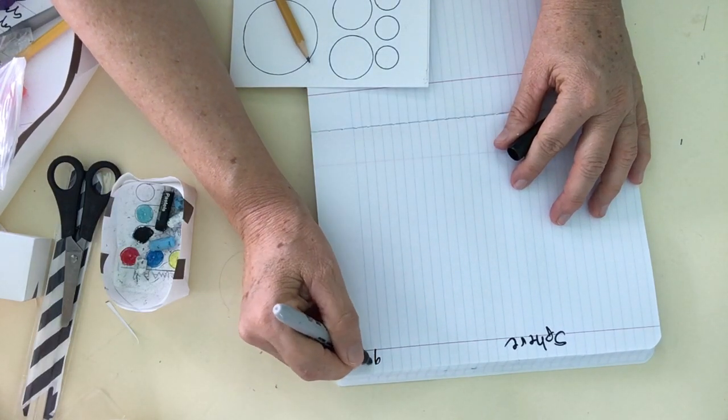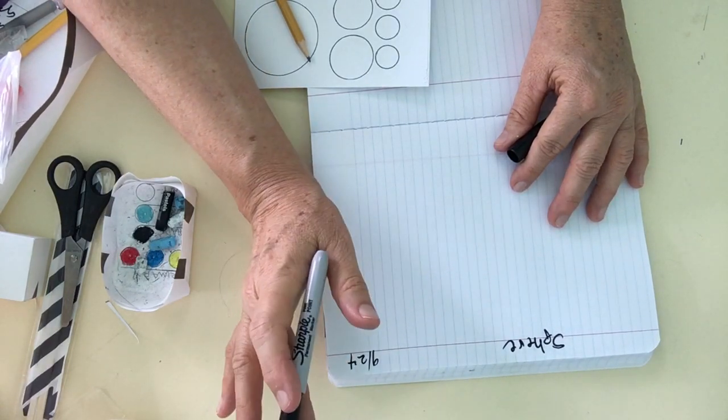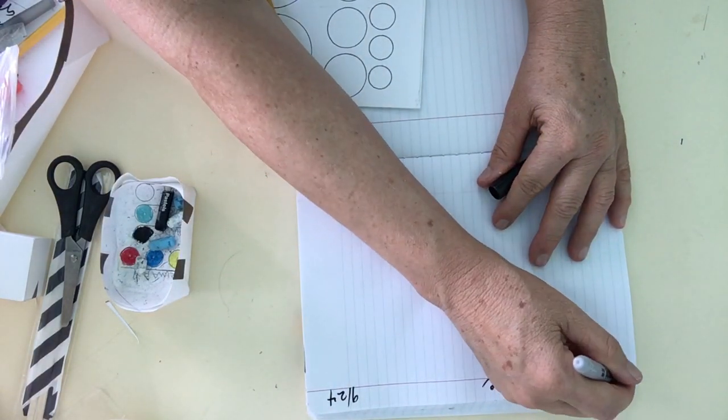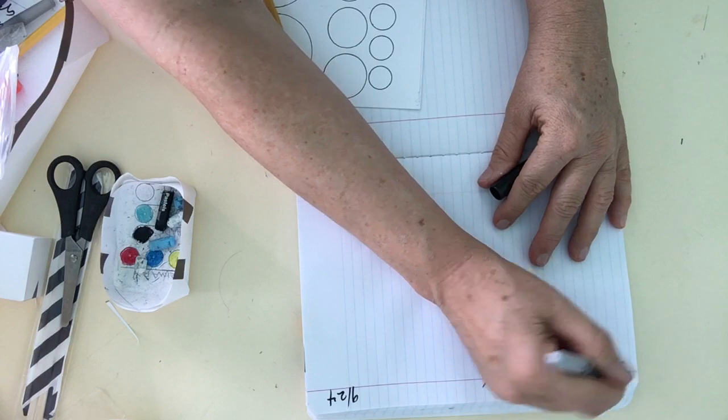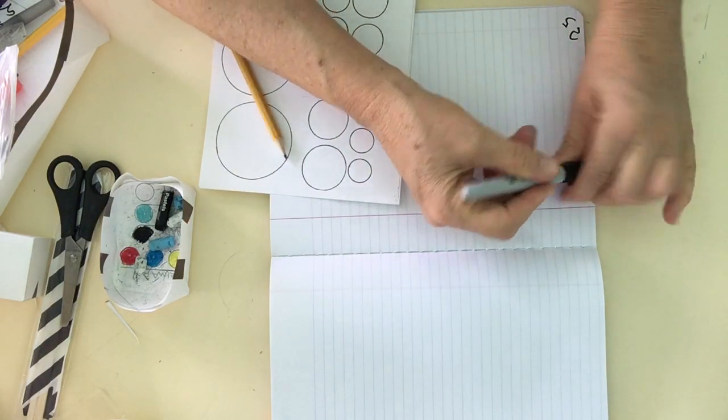So when you guys are doing this, this is going to be 9/24. This is for 7th period. If you're in another period, you have another date. Again, this is page 24 and 25. Okay, and if you're on a different page, that's okay.